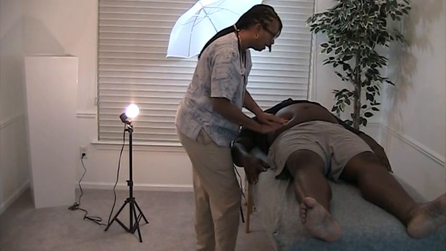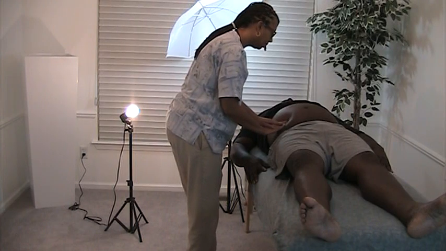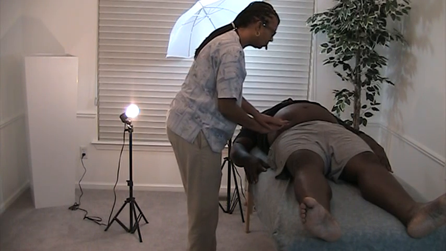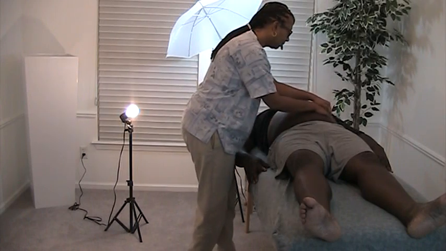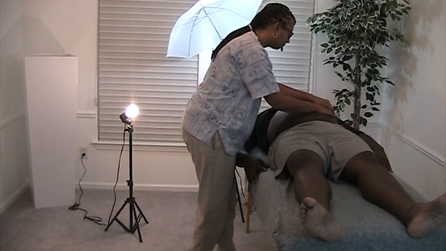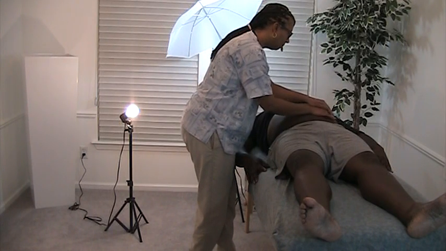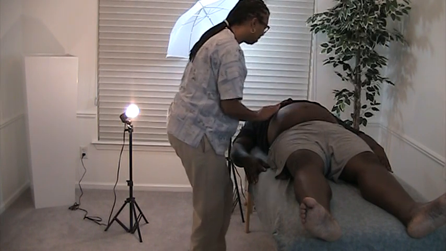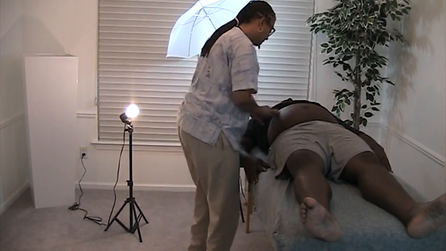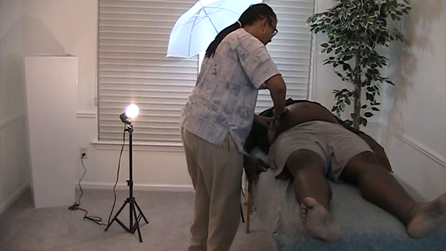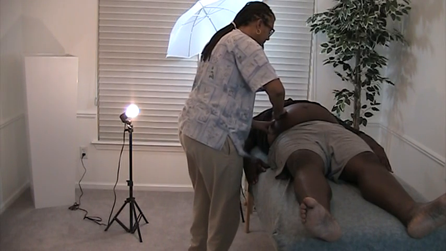Over here is colon and the appendix. Then over here is bowel. To check for the liver and gallbladder, I would push down and up. See if I can feel it. Feel the liver border.